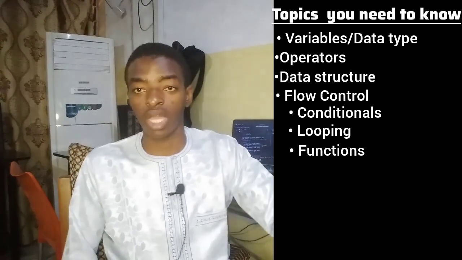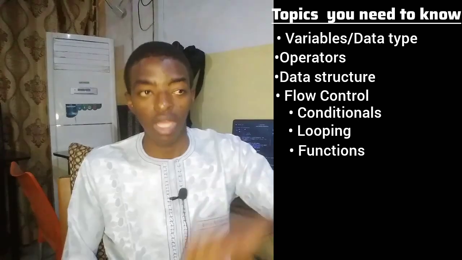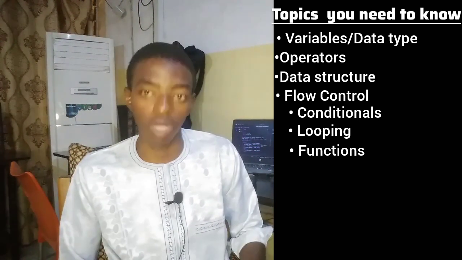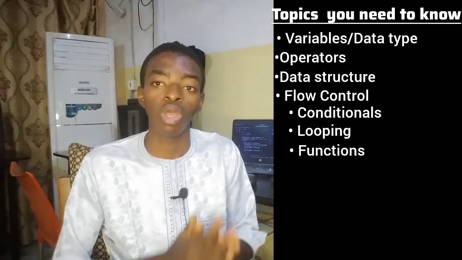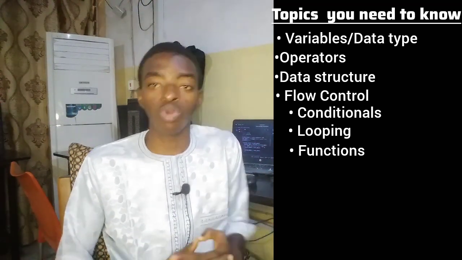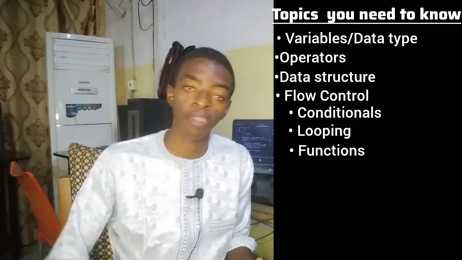So you might do something like: if 2 is equal to 3, then do something. Else, they are not equal, then do something different. So in programming, this is what we call a condition, or a conditional statement. When you know conditional statements, then you can move on to what we call looping.